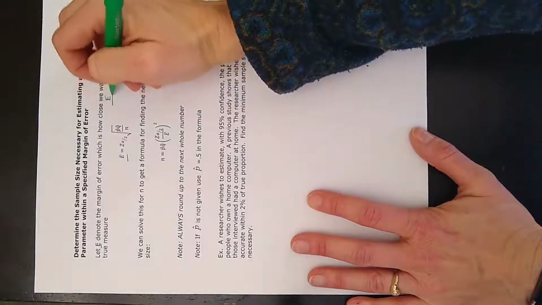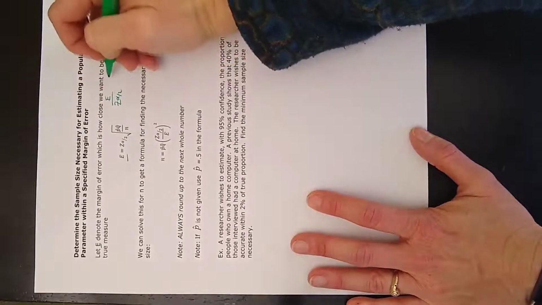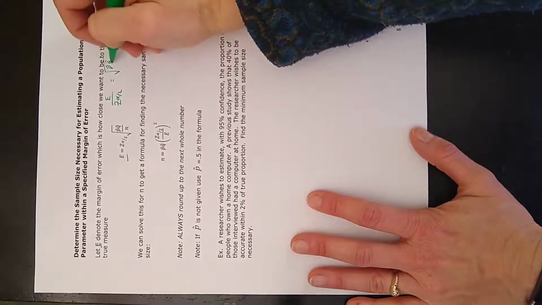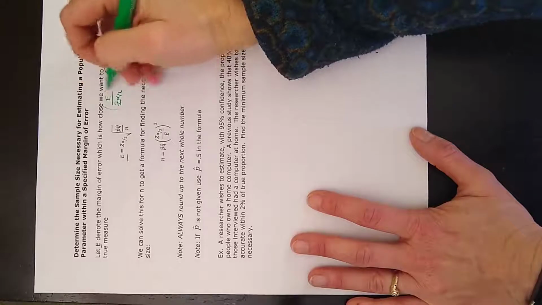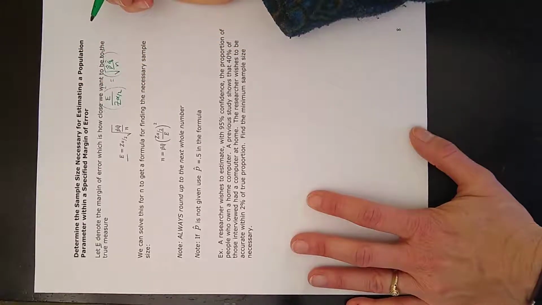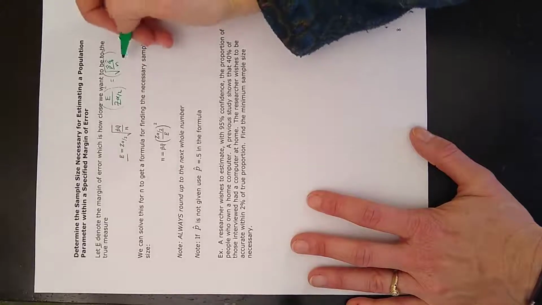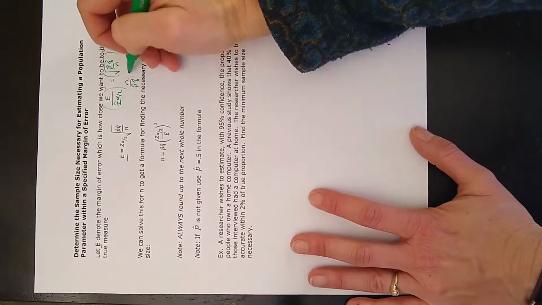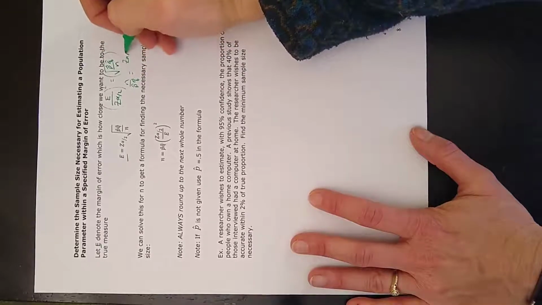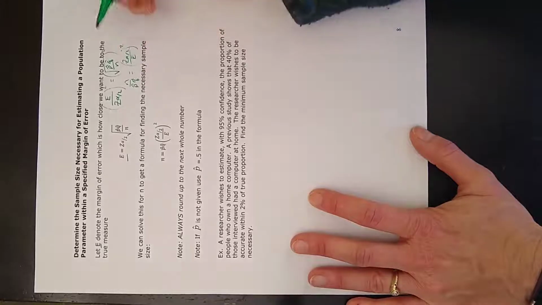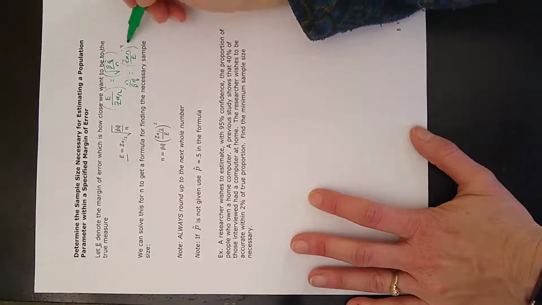So I don't know if you want to see that or not. You would divide both sides by z alpha over 2. And that would give you p hat q hat over n. And then you would square both sides, and that would get rid of the square root. And then you would flip both sides. So you'd have n over p hat q hat equals z alpha over 2 over e squared. And then you'd multiply both sides by p hat q hat.